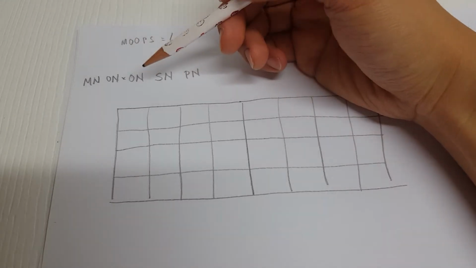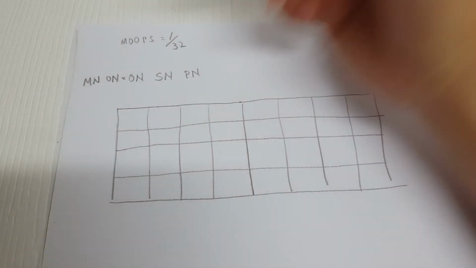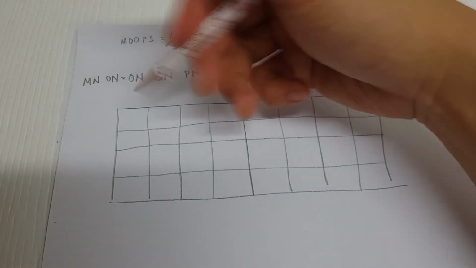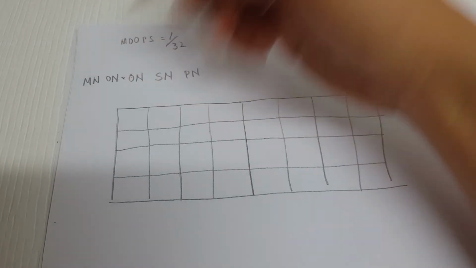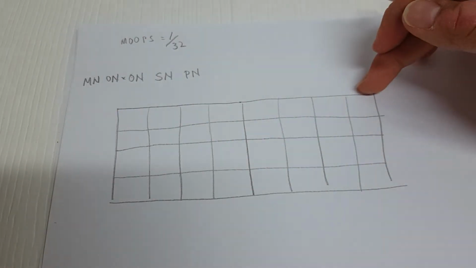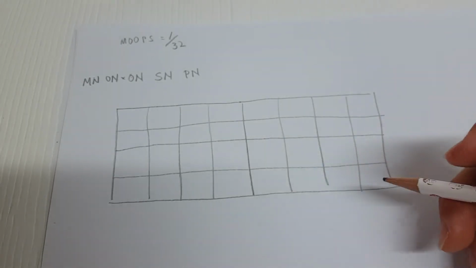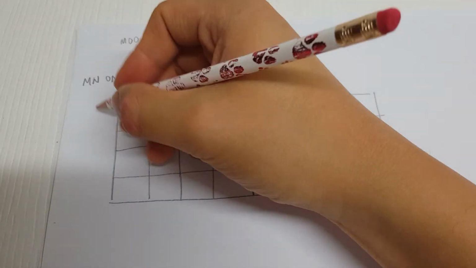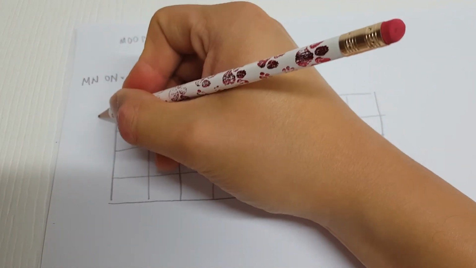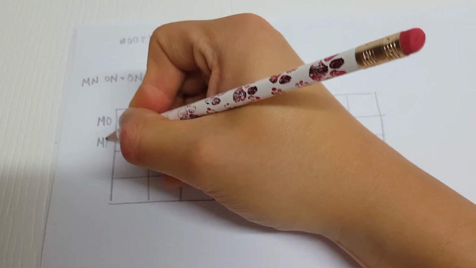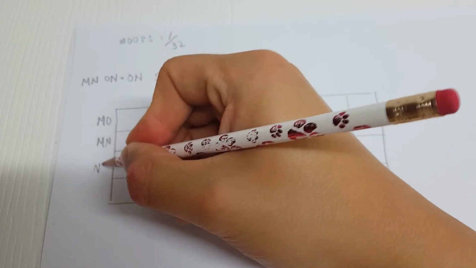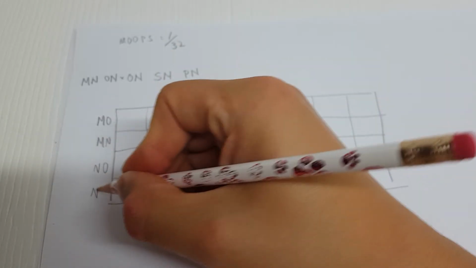So instead of putting the male up top and the female on the left, because of the way I drew the grid, I'm going to switch it up. I'm going to put the female's genetics along the top and the male along the left. The male's genetics is pretty easy because it's going to be the same as before. So we have MO, MN, NO, and NN.